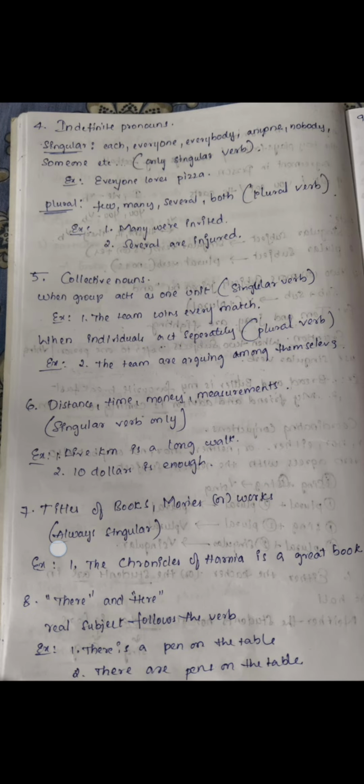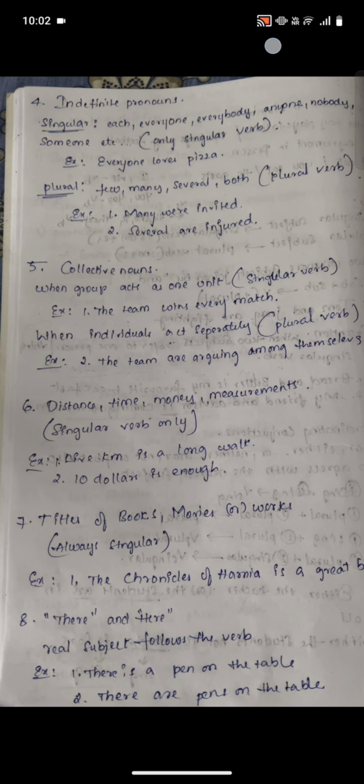Rule number 7: the titles of books, movies or works are always singular. The next rule was, if we get "there" or "here" in the sentence, like "There is a pen on the table." Here, with "there", we used "is" as a singular, and we can see that the subject follows the verb.